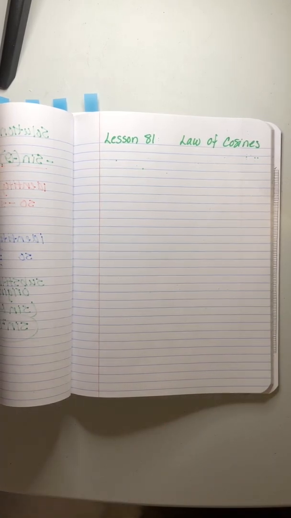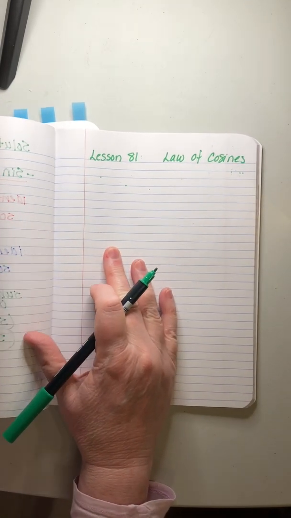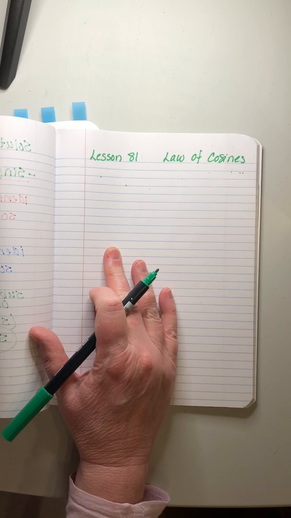Saxon Advanced Mathematics, Lesson 81. Today, our topic, my friends, is the law of cosines. What? There's a law of cosines too? Yes, there is. Let's just review the rules for trying to solve triangles.